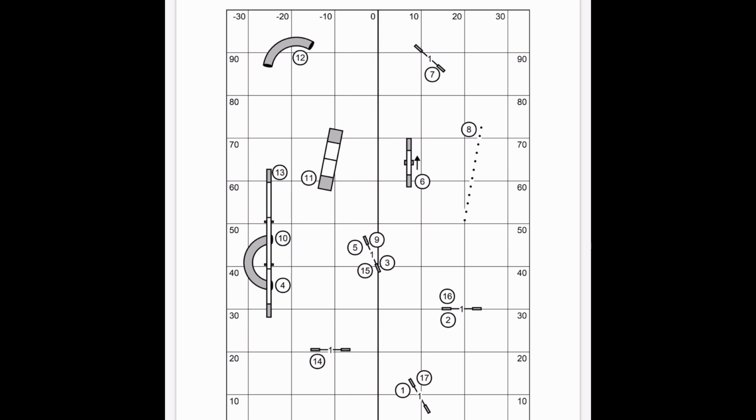So I'm going to start by just going through the dog's path of the course. And then from there we can look at a lot of the handling options as well as some of the trickier spots to really be aware of.